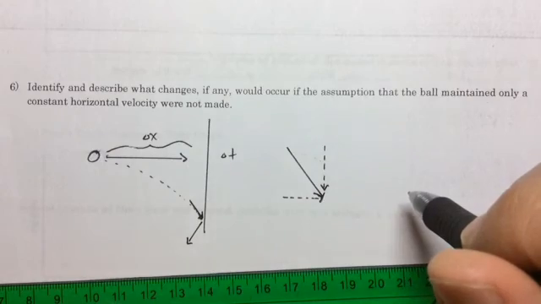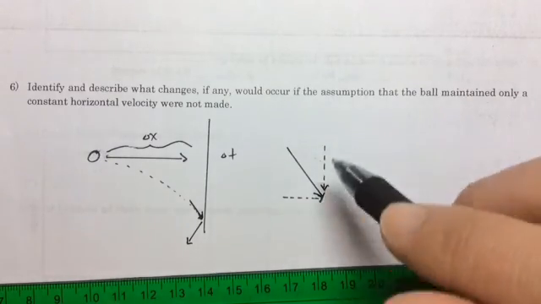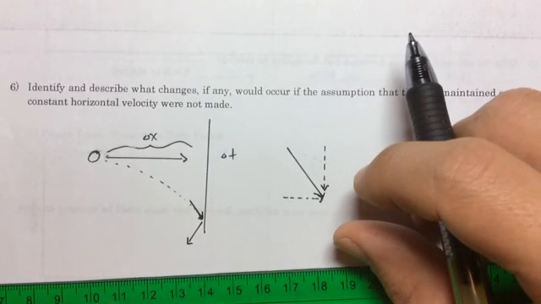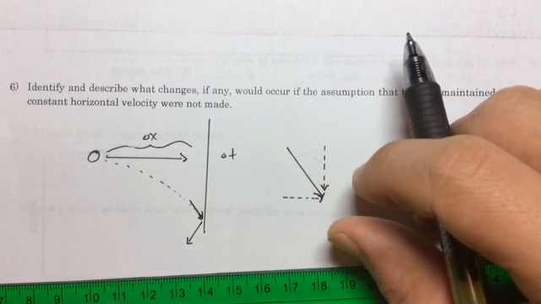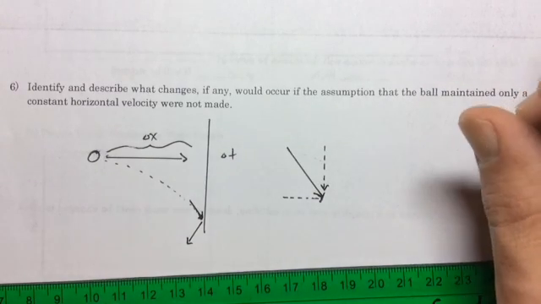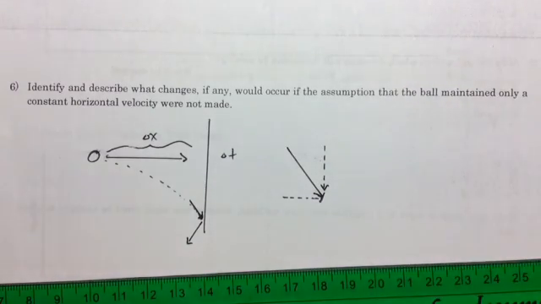Identify and describe what changes, if any, would occur. So we talked about that just now. I'm just not writing sentences down. I'm more talking you through it. It's going to be your job to figure out how to describe that in your own words and your own understanding. All right, so that's going to be this problem. Problem number 3.